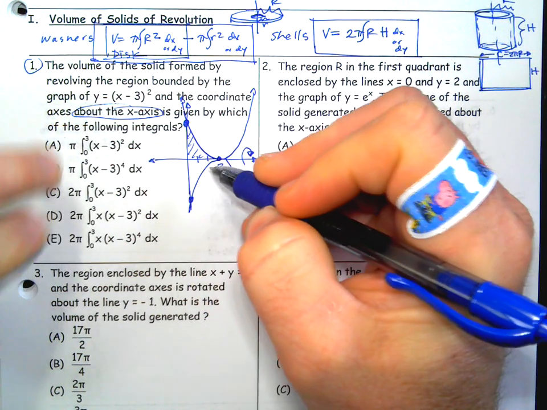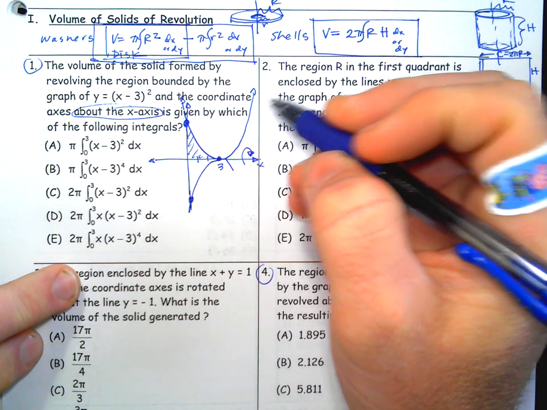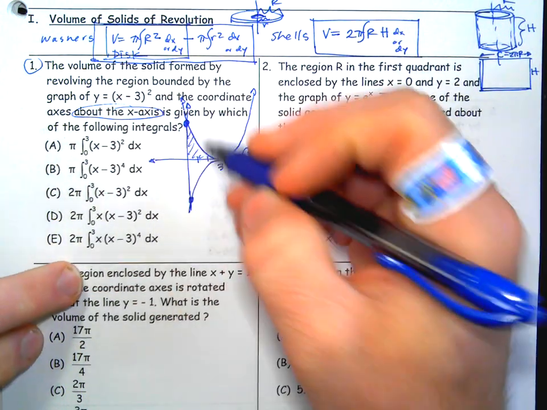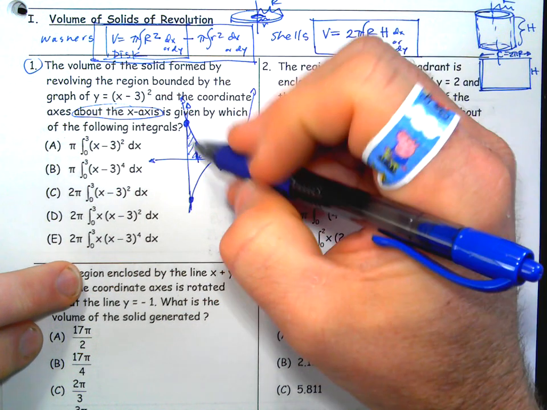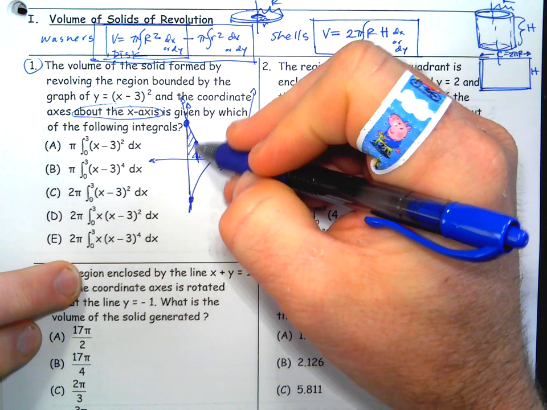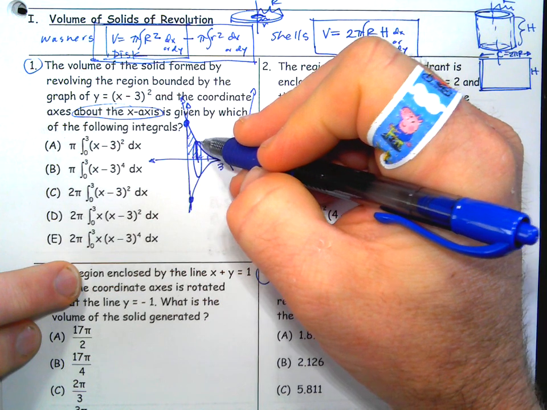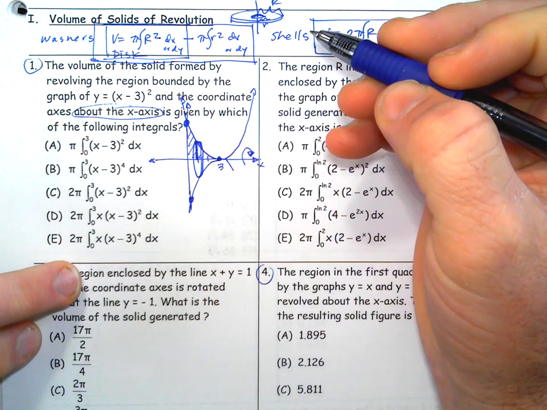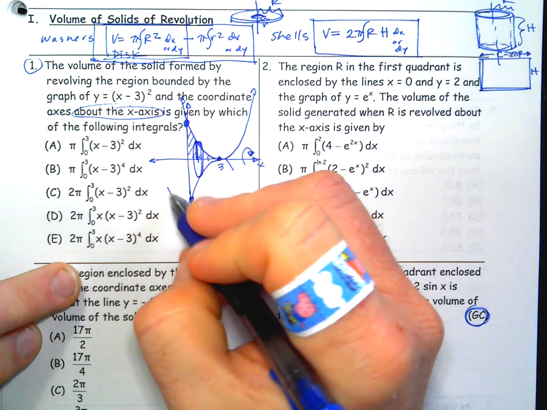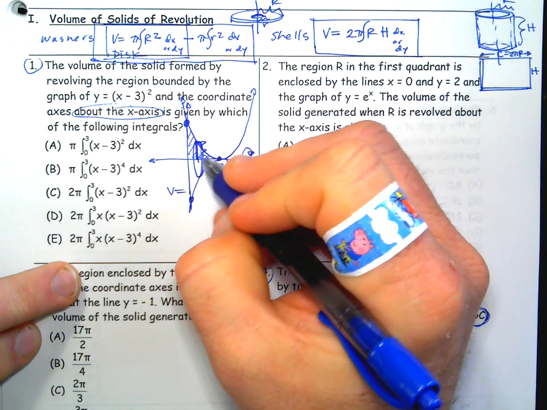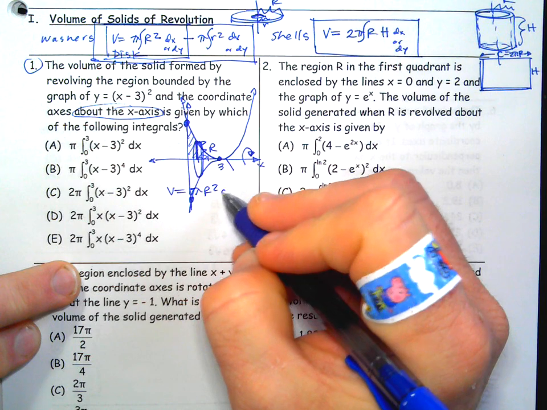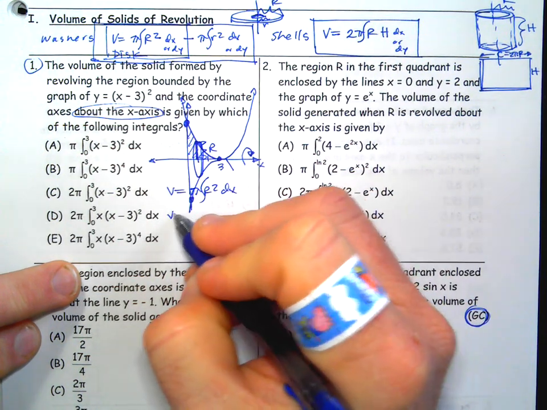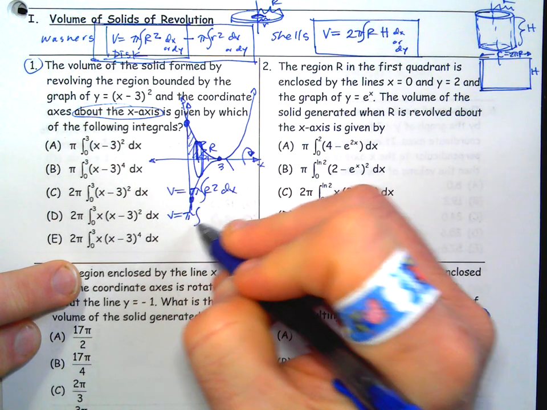Now looking at these answers, multiple choice, you're at the mercy of their answers. So we really do want to do vertical slicing. And that's going to create a disk, right? There's no hole in the middle. So the volume is going to be pi R squared dx. The limits are going to be 0 to 3.